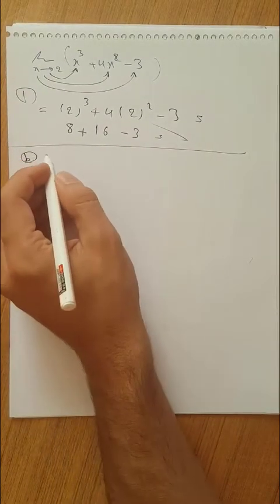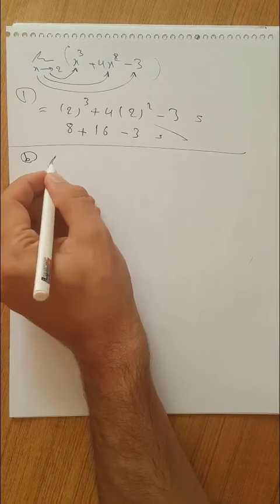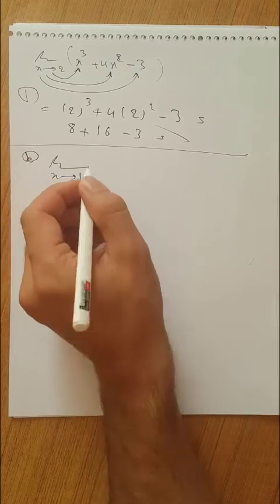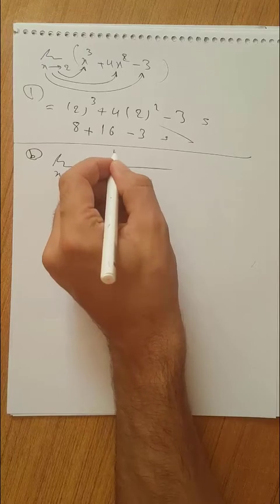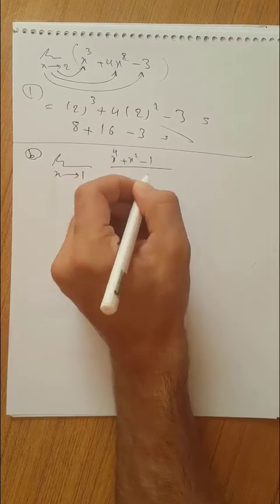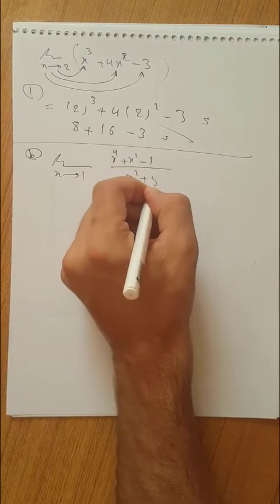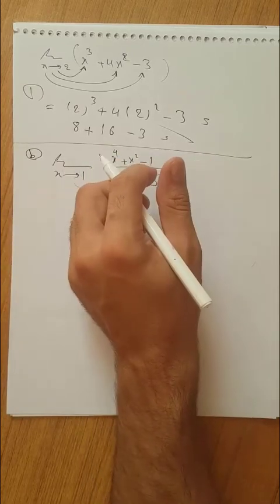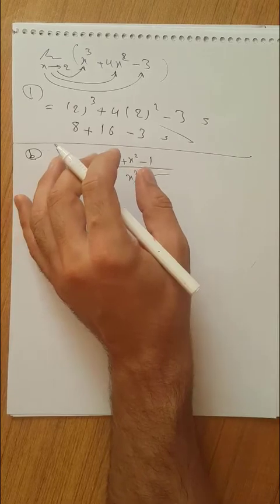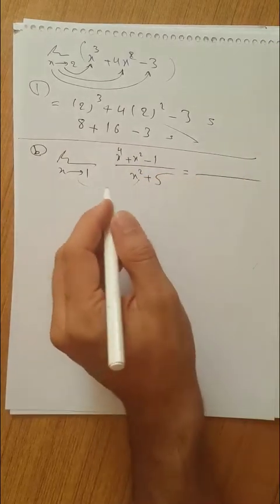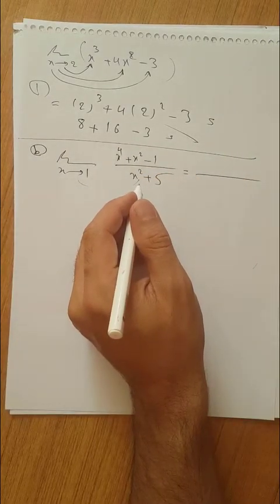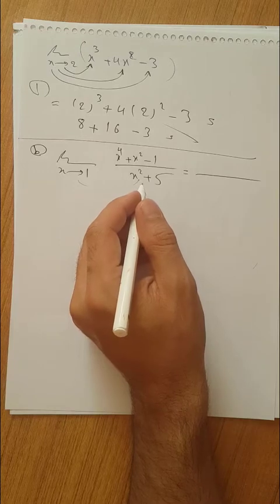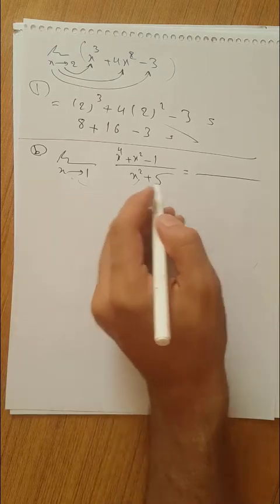Example B. We have the limit of x approaching 1 of (x to the power 4 plus x squared minus 1) over (x to the power 5 plus 5). If I put 1 here, in the denominator there is no problem. You didn't get a 0, so you can directly substitute this value here. So I get what?